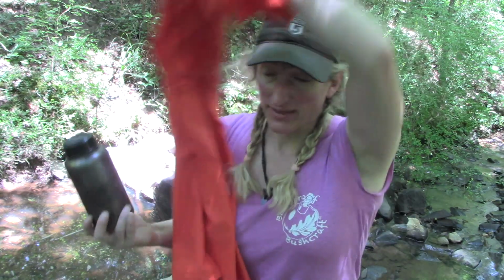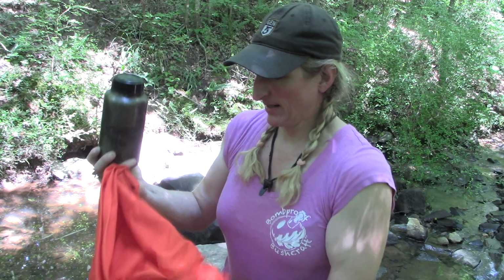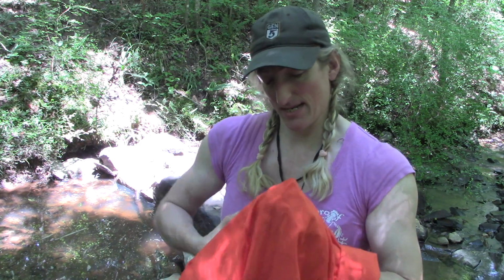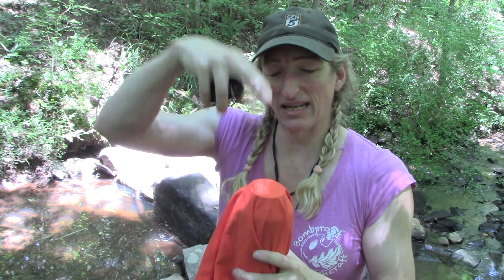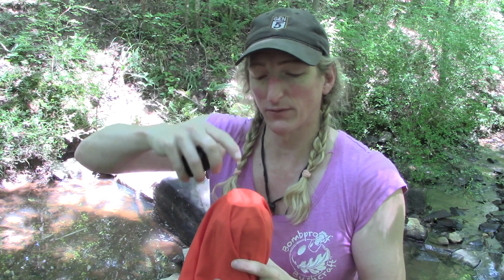Now you notice I have my drive-on rag here. And what we're going to do is put the canteen in the water. Drive-on rag is going to cover the top of it. What this basically does is keeps any large material from entering.